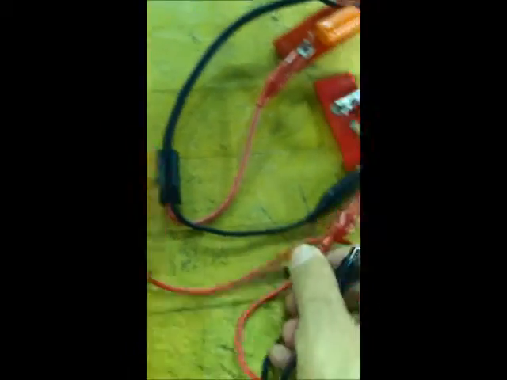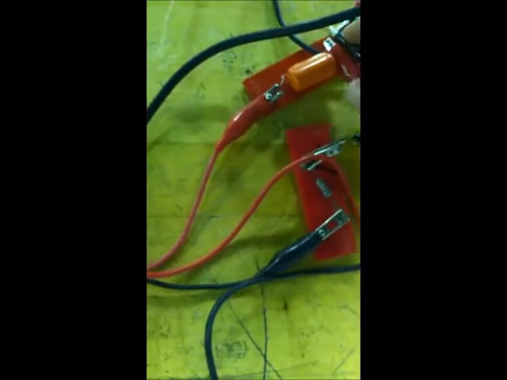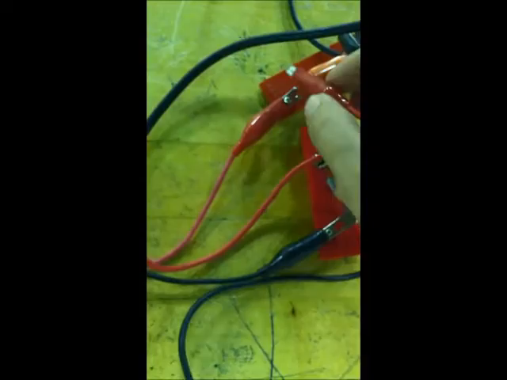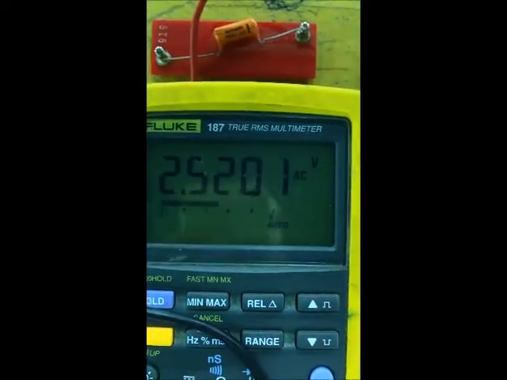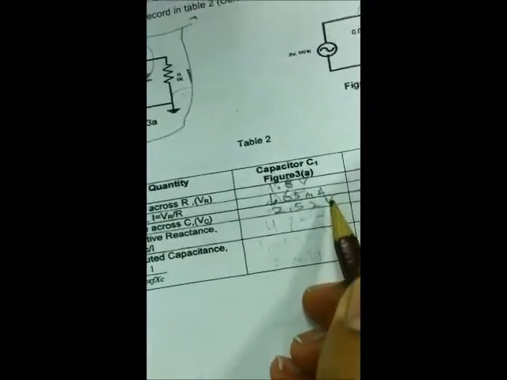Now the voltage across the capacitance, I will take the terminal of the DMM, put it across the capacitance. So I will get 2.52 volts.